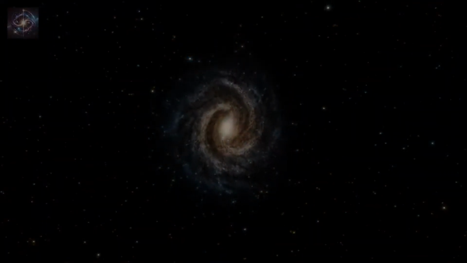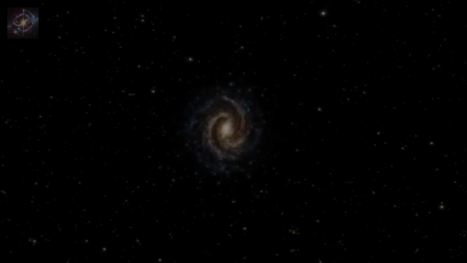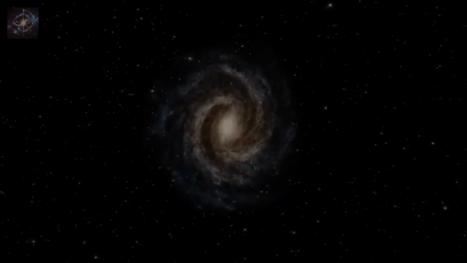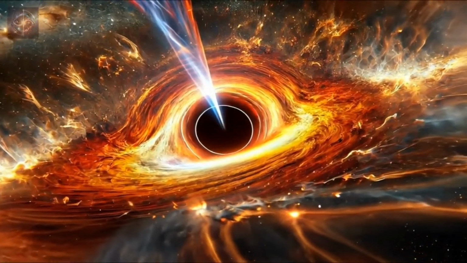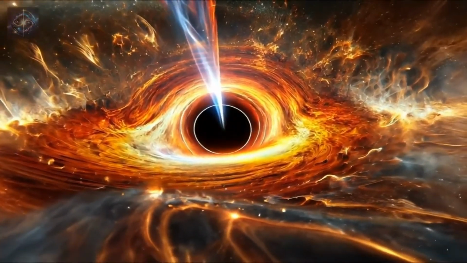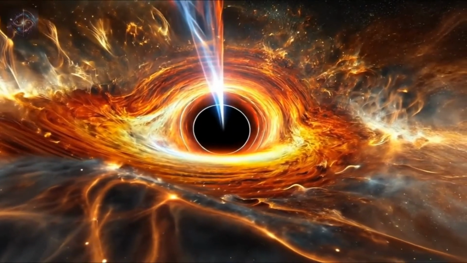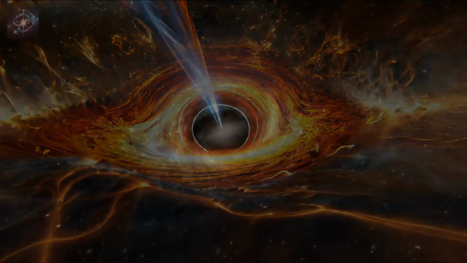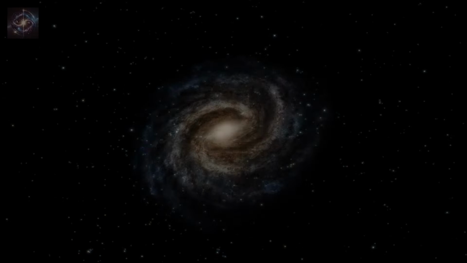About 4.6 billion years ago, in a quiet region of the Milky Way, a cloud of gas and dust began to collapse under gravity. This marked the beginning of our solar system. At the center of the collapsing cloud, a young star ignited: the Sun. Around it, the remaining material formed a protoplanetary disk, from which the planets, moons, and asteroids were born.